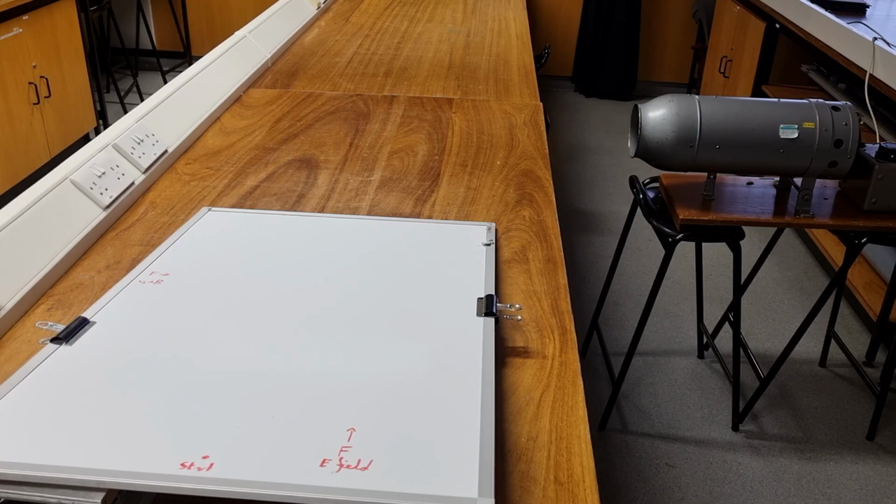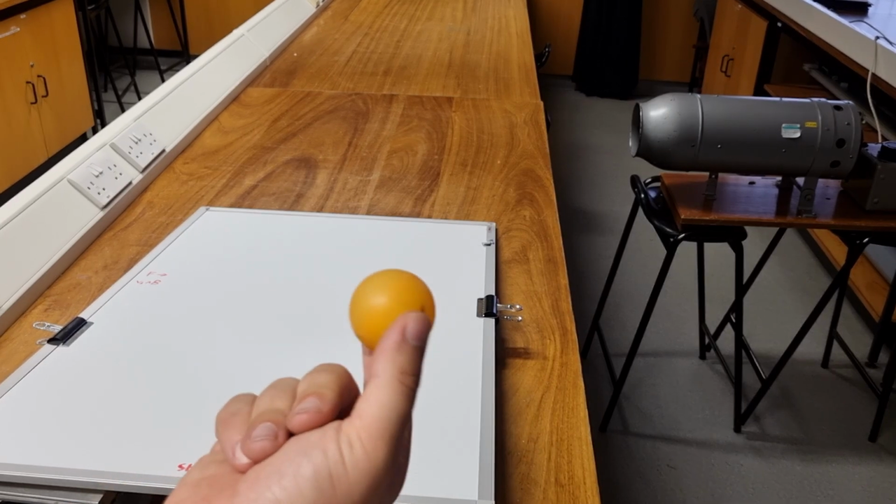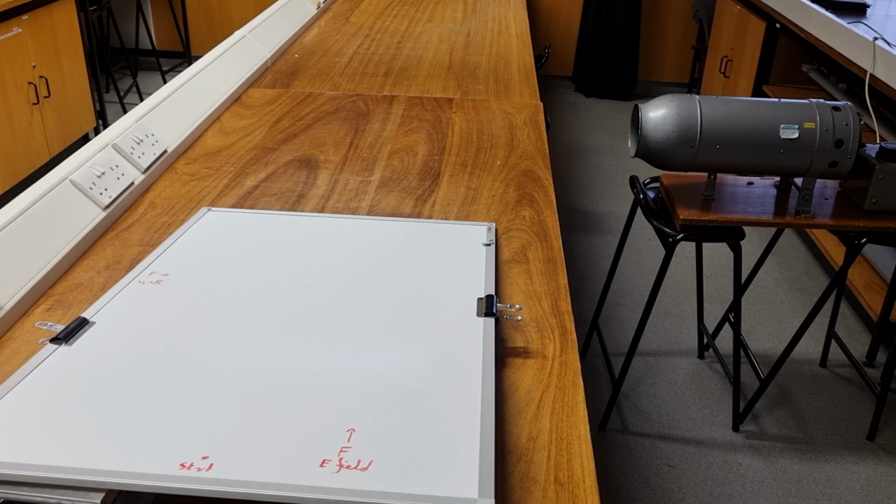Okay, so now I'm going to turn the wind machine on. Hopefully you can hear me over that. So I've just started it quite low, and this is going to be the equivalent force from your V cross B that's produced. Okay, so we'll do it again. Start with the smallest, lightest ball, and you can see what's going to happen.